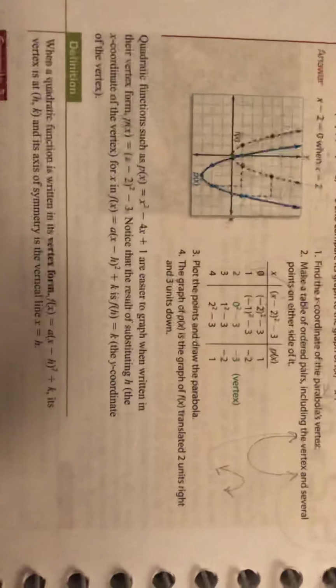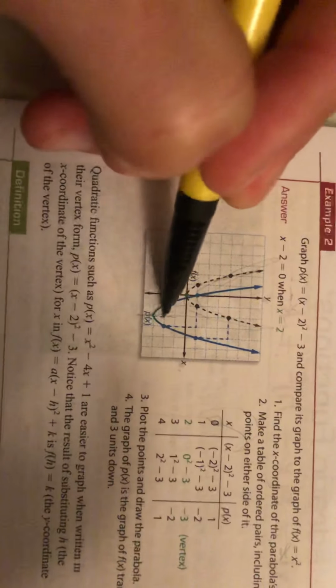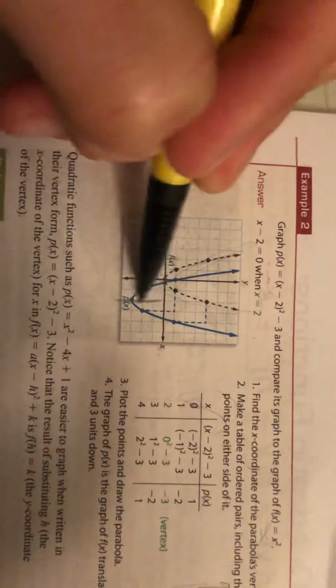Now, one thing that you're going to be trying to find here is an axis of symmetry. Well, an axis of symmetry is something that divides the vertex, goes down the middle of a parabola. So we'll just take a look right here. An axis of symmetry will be the line that splits the vertex right here.